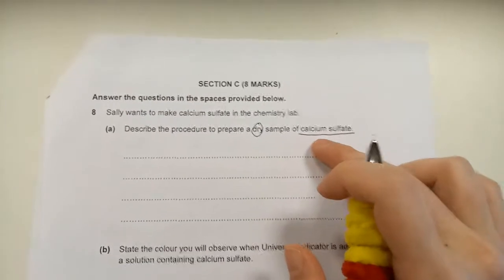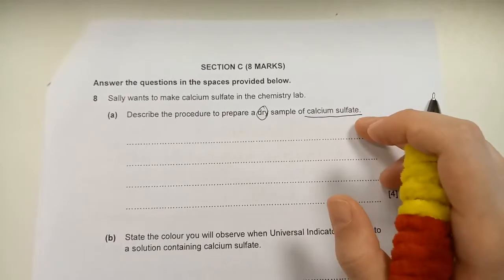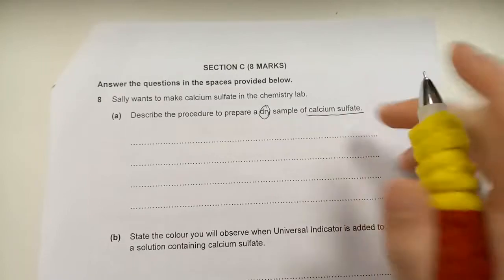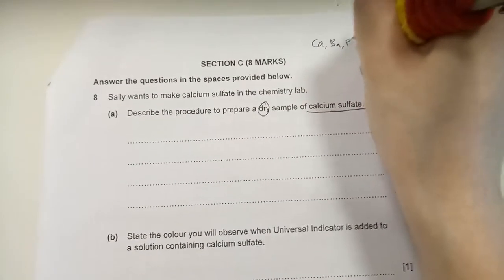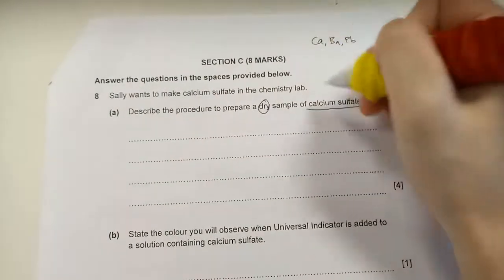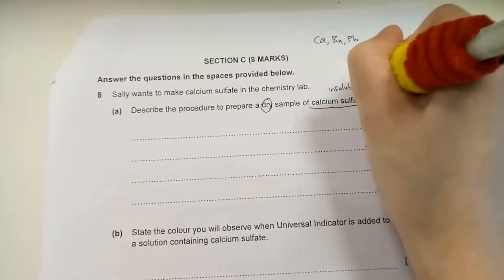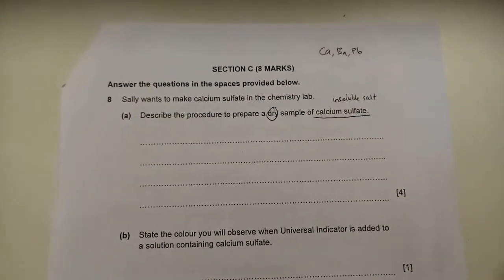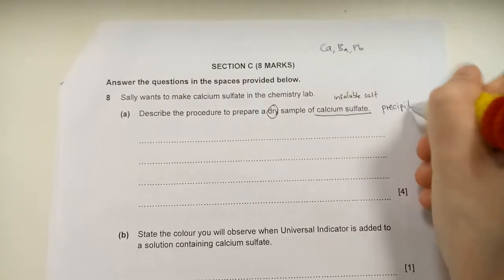So, first question to ask ourselves as usual, is this salt soluble or insoluble? We know our insoluble sulfates are your calcium, barium, and lead. So calcium sulfate is an insoluble salt. So 100% I know I'm going to use precipitation.